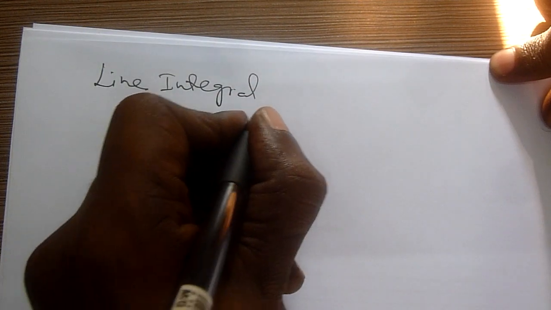In the class I used to do some kind of demonstration. Now I'm going to explain to you what I call the line integral. What is a line integral? In order to explain the line integral, over here I have a mouse. Maybe I can show you. Every class I used to do a demonstration for the students, something very interesting, I may say.